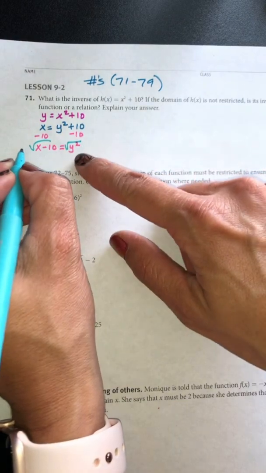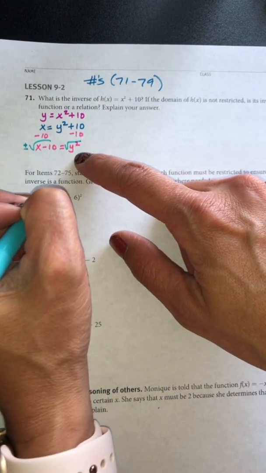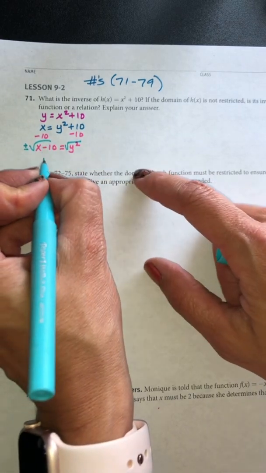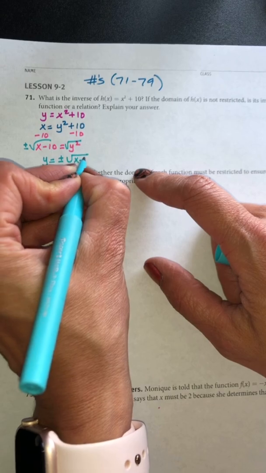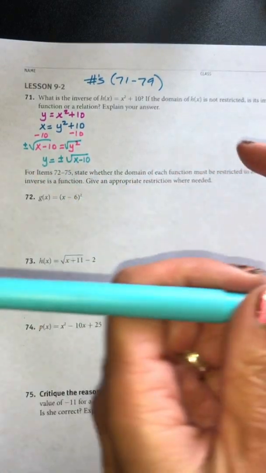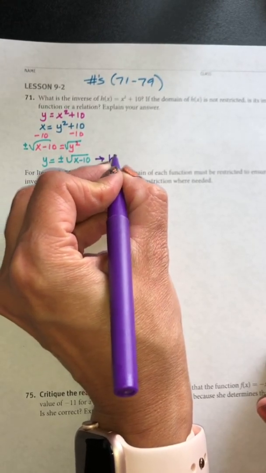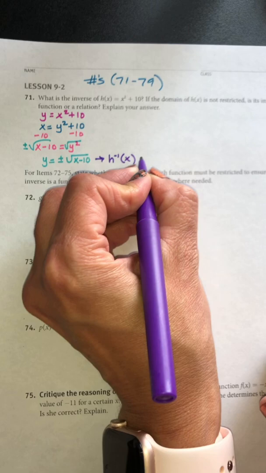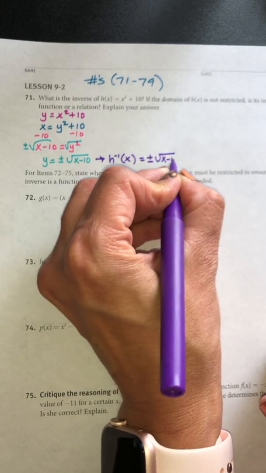And because we're taking a square root and we're solving and we're getting a variable, we have to put plus or minus. So I'm going to flip this around to y equals plus or minus the square root of x minus 10. So let me rewrite this so that it's in the right notation. So h inverse of x equals plus or minus the square root of x minus 10.